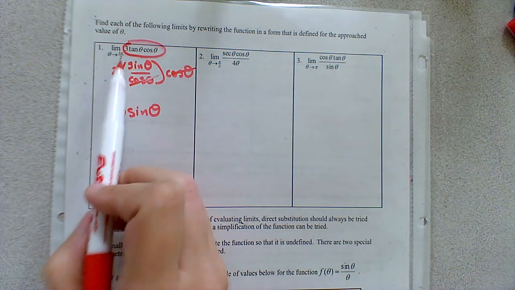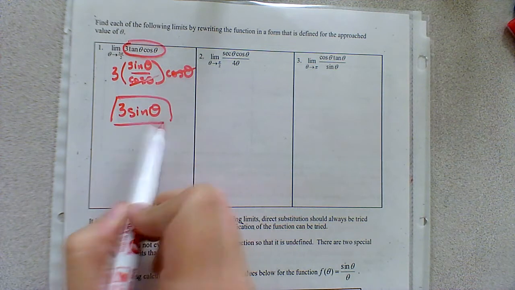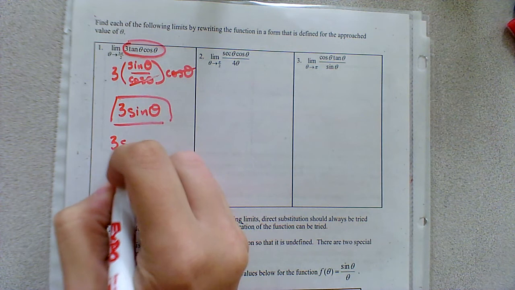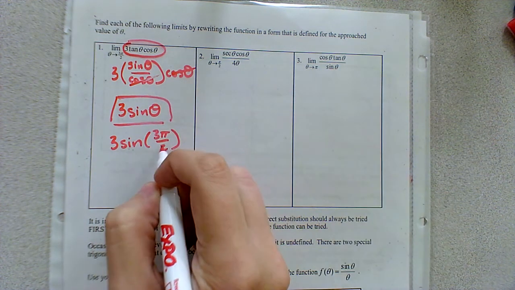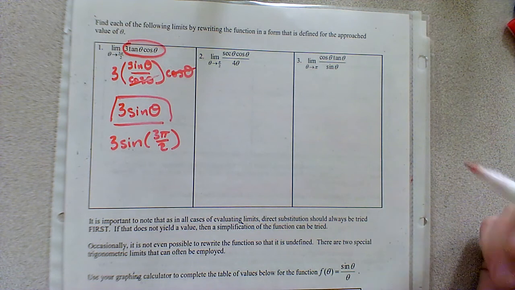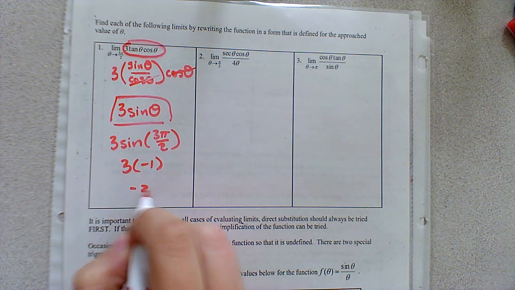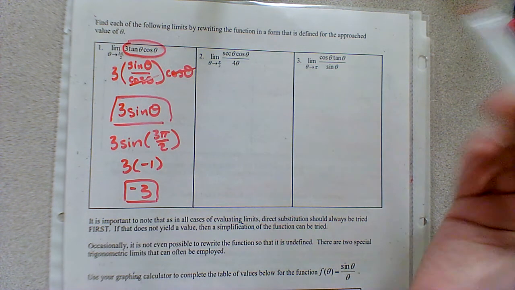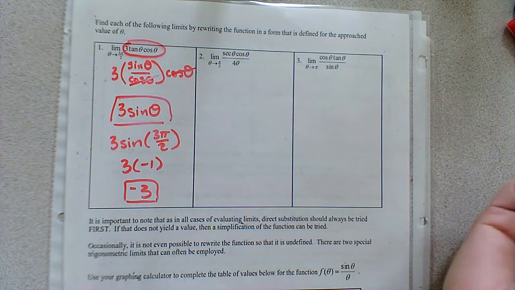So instead of plugging in 3 pi over 2 into the original function, we could essentially plug it in here and we would get the correct limit value. So 3 sine of 3 pi over 2. 3 pi over 2 is a location on the unit circle that we have to know. That's the very bottom point, and the sine value at that spot is -1, so our limit value would be -3.